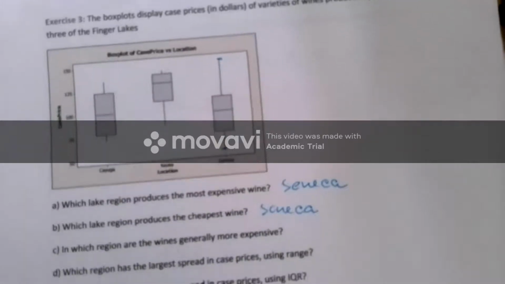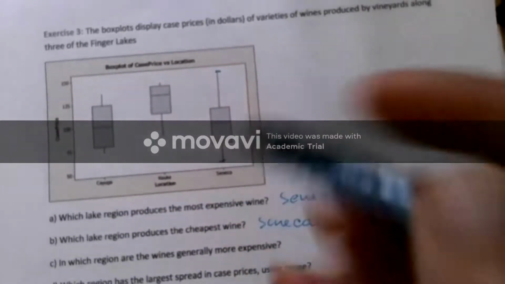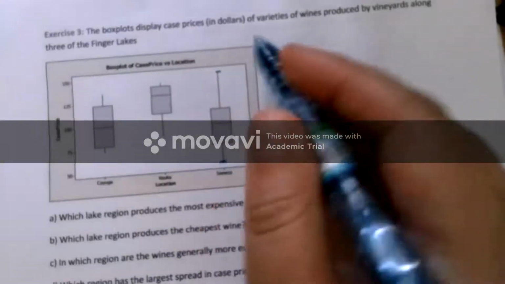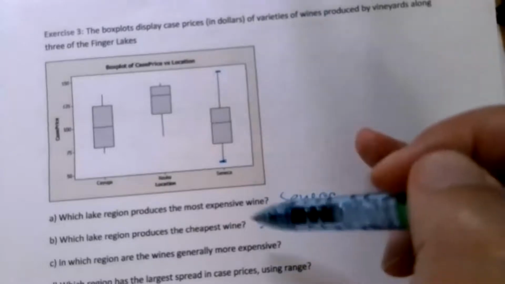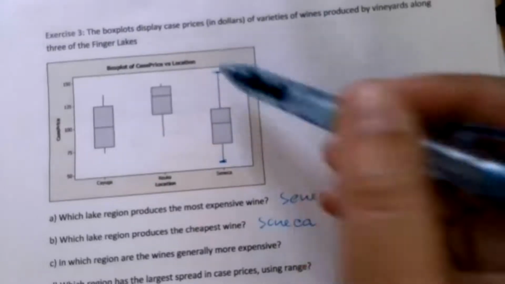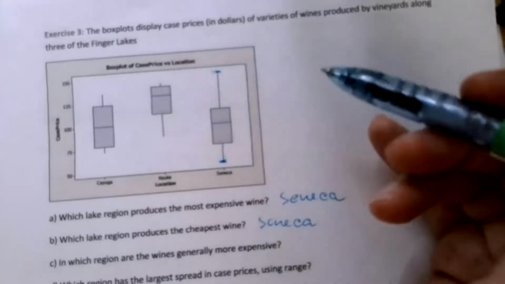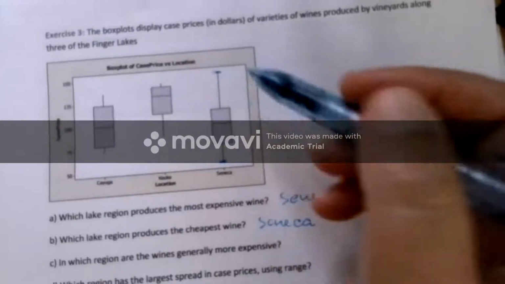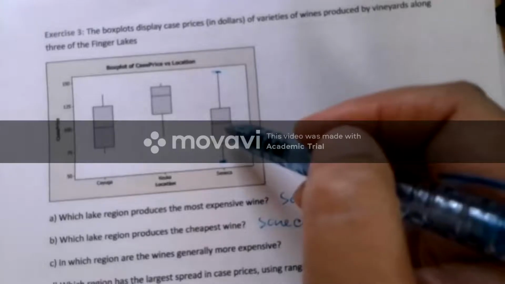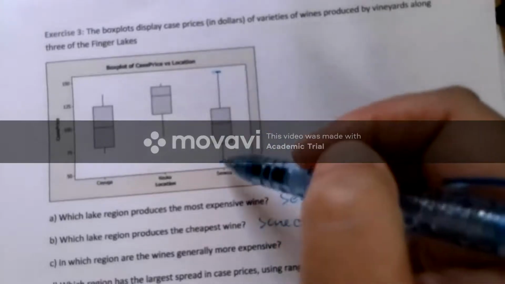So here's the thing. If I wanted to purchase a bottle of wine for a gift, Seneca would not be a good place to buy from, because let's say I buy the most expensive wine from them, they have a wide range of prices.